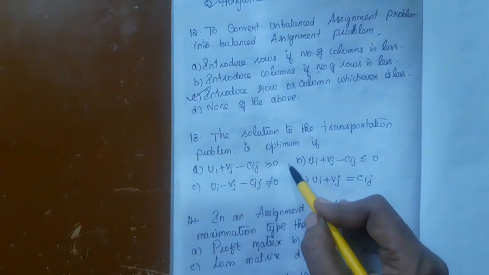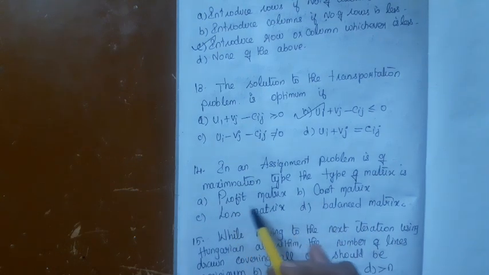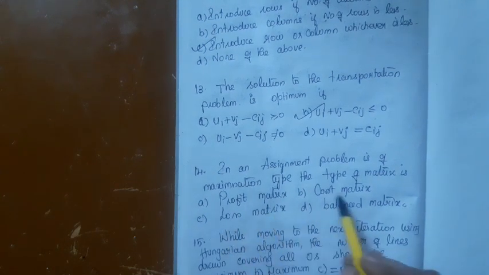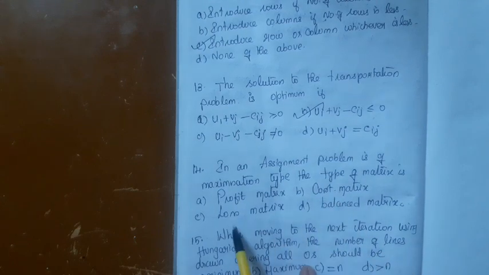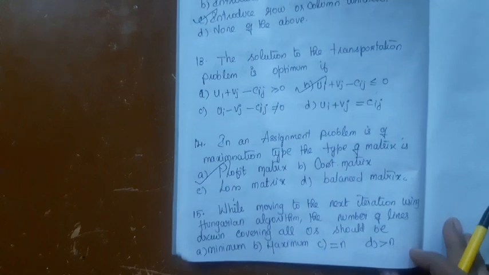The solution to the transportation problem is optimum if all ui plus vj minus cij are less than or equal to 0. In an assignment problem of maximization type, the type of matrix is maximization type. Cost should be minimized, loss should be minimized. So profit matrix is the correct answer.